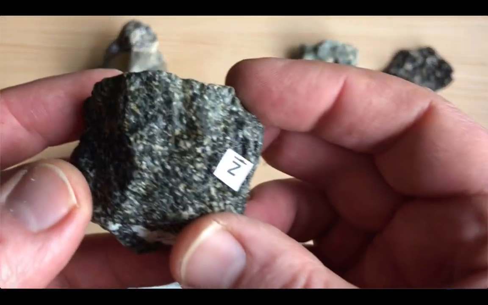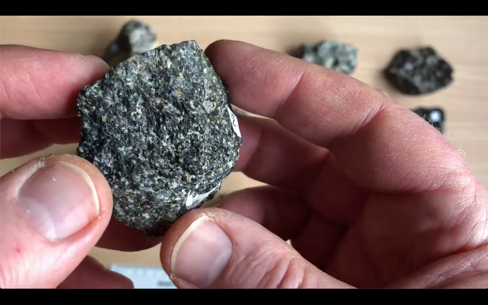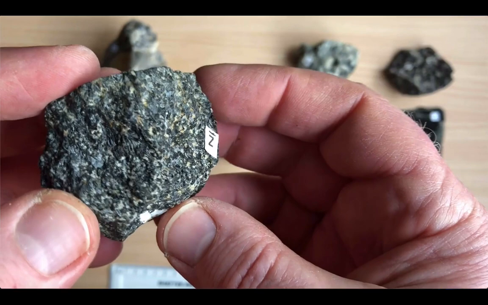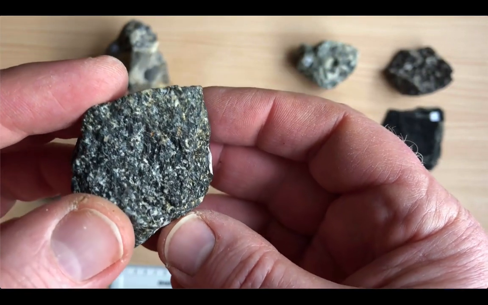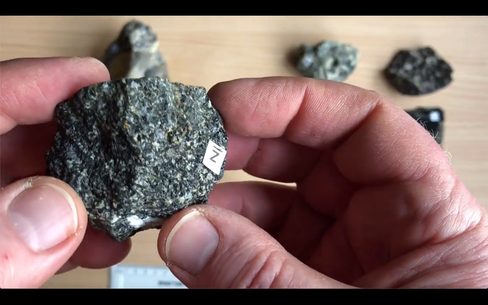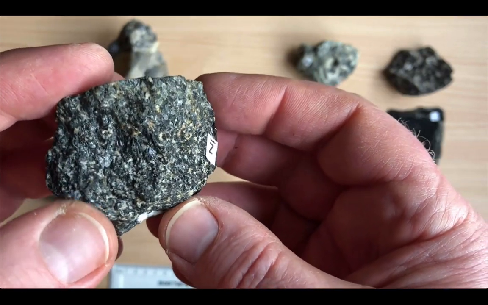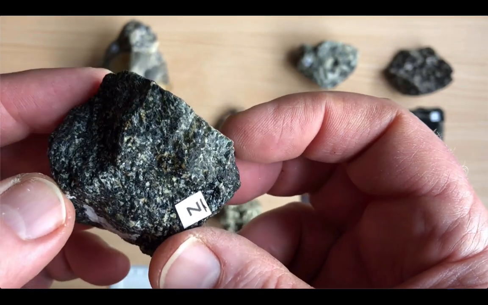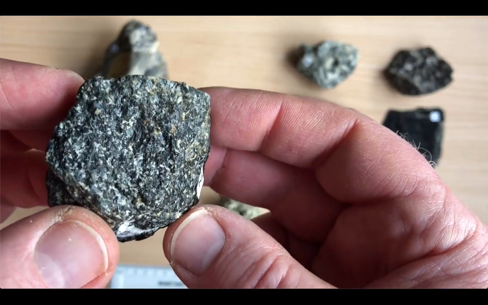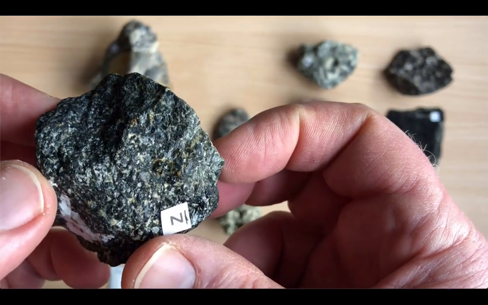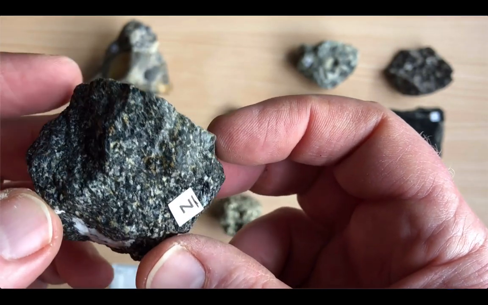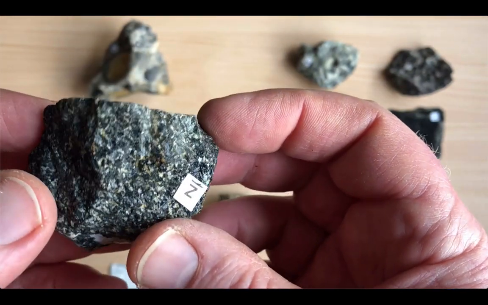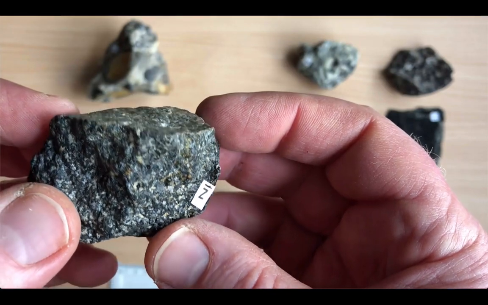And finally, specimen Z. Specimen Z is also made of crystals. You can see the faces reflecting the light. Those crystals all lock together. And there are crystals of at least two materials in here. A black material and a white material. There may be just a hint of green in here as well.